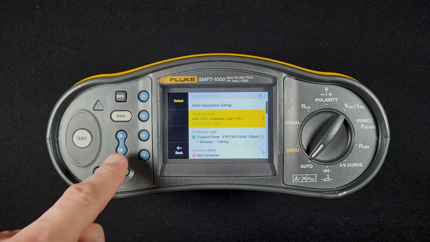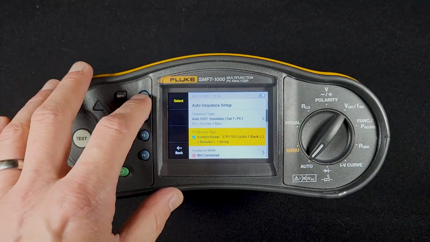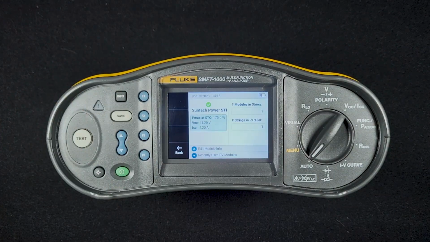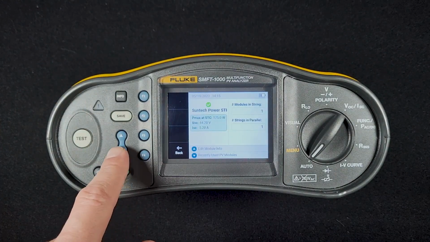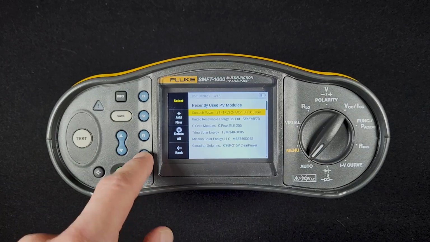The next thing we need to do is select our PV module type. I've already selected a module type, but I can go in here and I can edit my module info, or I can select a different module. I have about 6 different modules already uploaded into the SMFT-1000 from the TrueTest software. I strongly suggest uploading module data before you get out in the field because it's much easier than going in and manually entering it into the SMFT-1000.